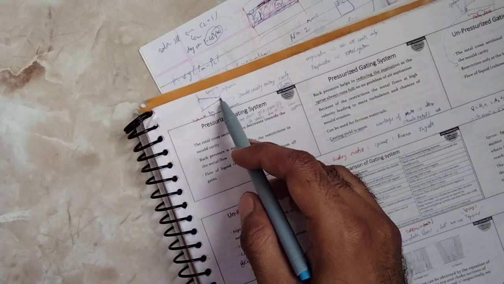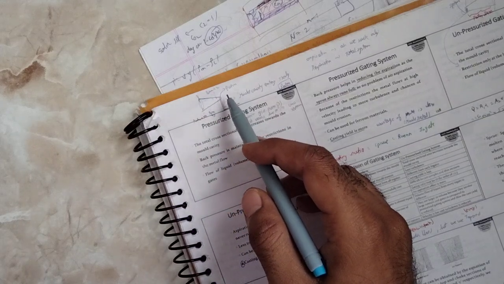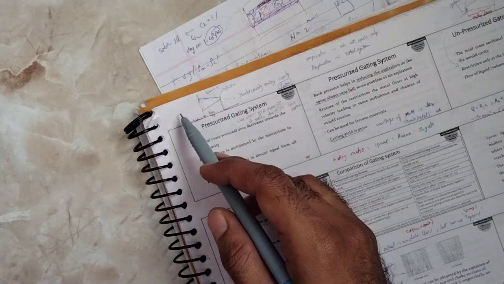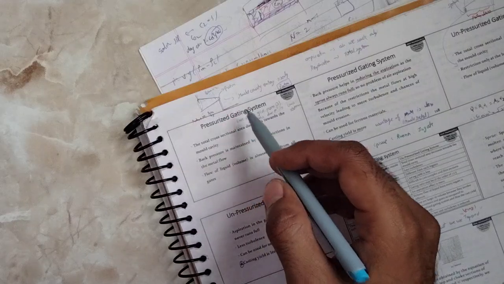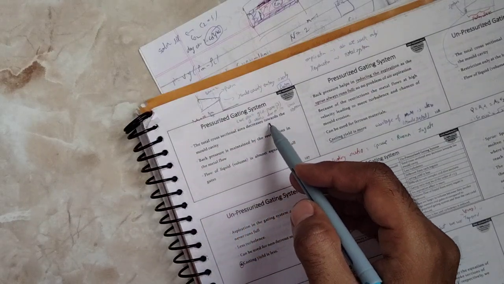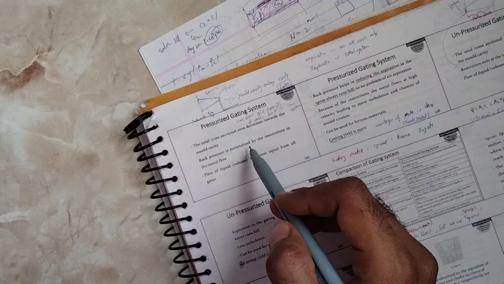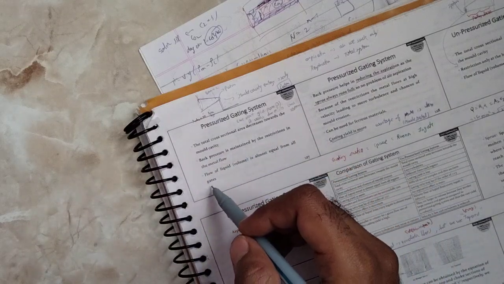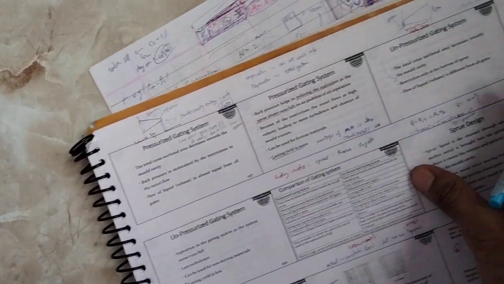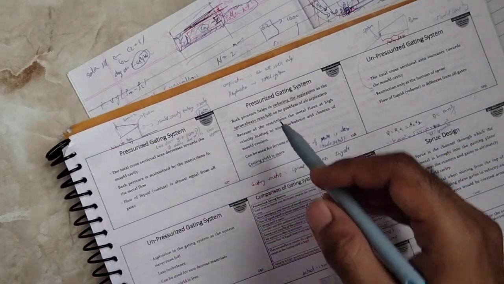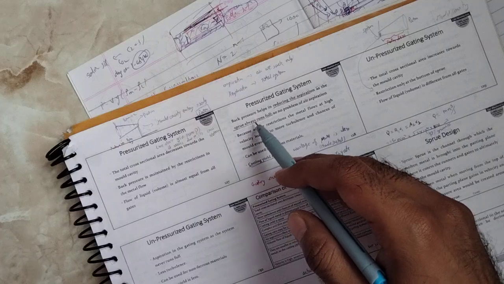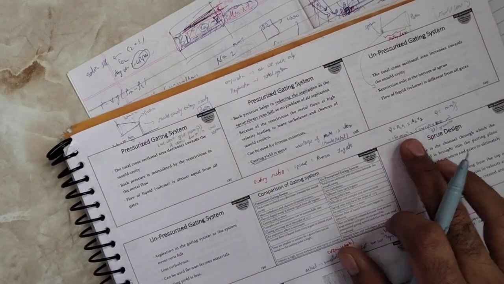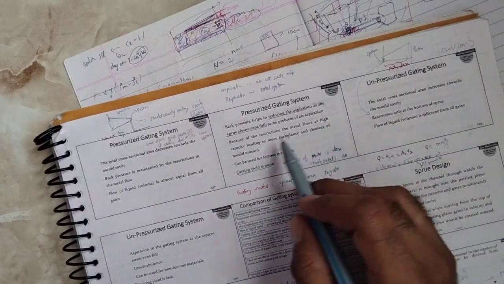Here the entire thing will be at lower pressure. Here the entire thing will be at higher pressure. So higher pressure will push the molten metal towards this and it will fall. So the total cross-sectional area decreases towards the mold cavity. Back pressure is maintained by restriction in the molten metal flow. Flow of liquid is almost equal in every case. So the back pressure helps in reducing aspiration, as the sprue always runs full. So there is no problem of air aspiration.